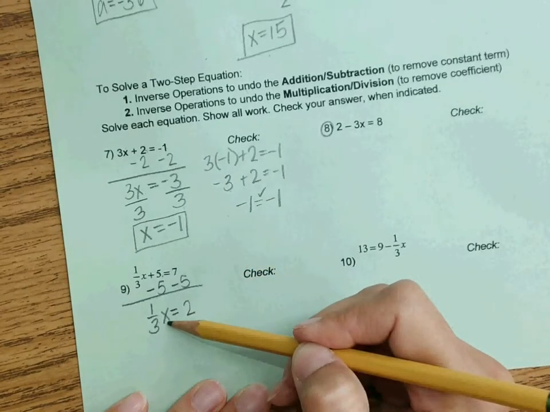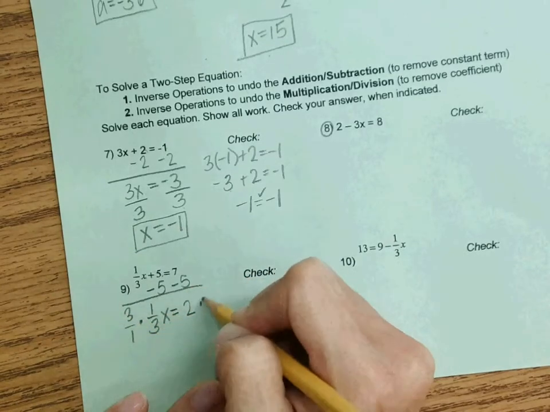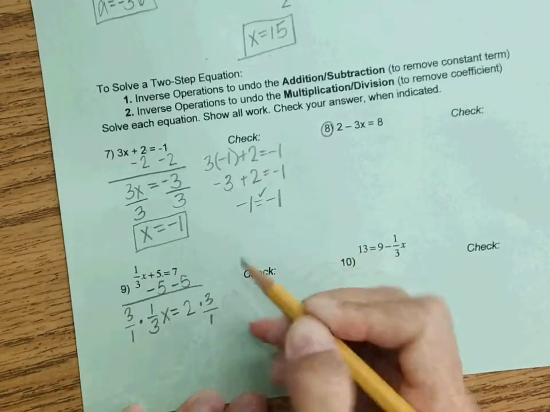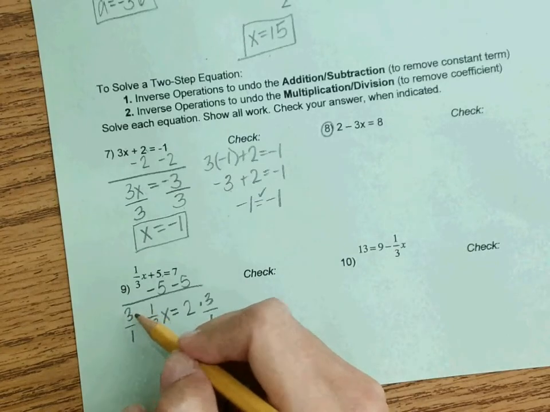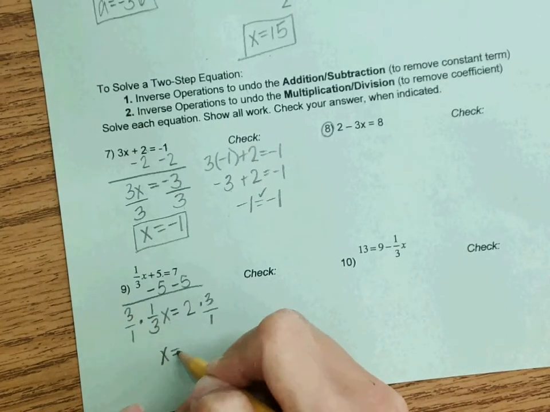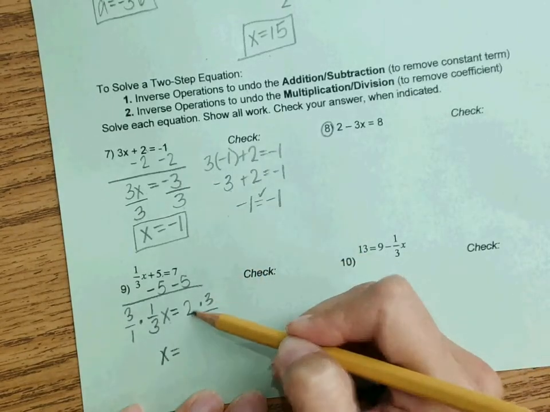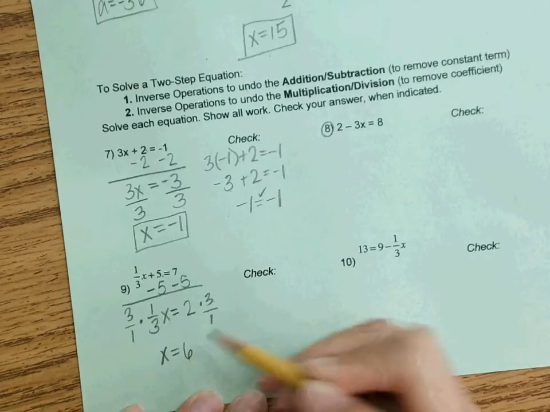We are going to now get rid of this fraction by multiplying by the reciprocal, which is 3 over 1. If I do it to one side, we do it to the other. 3 over 1 times 1/3 leaves me with 1, so I have the 1 that I can drop down, the x I can drop down. 2 times 3 over 1 is 6.